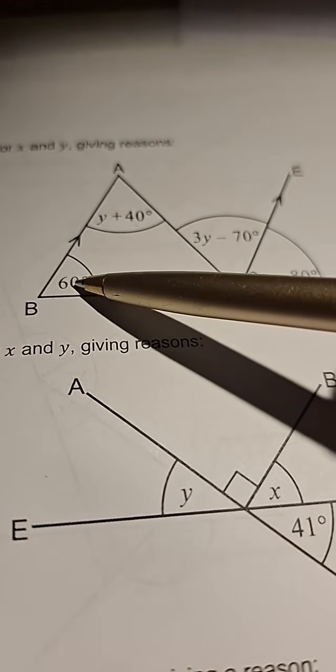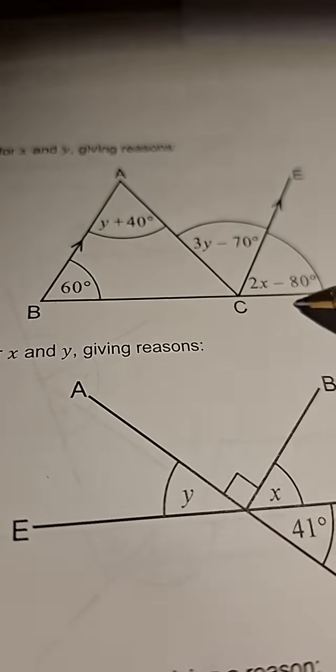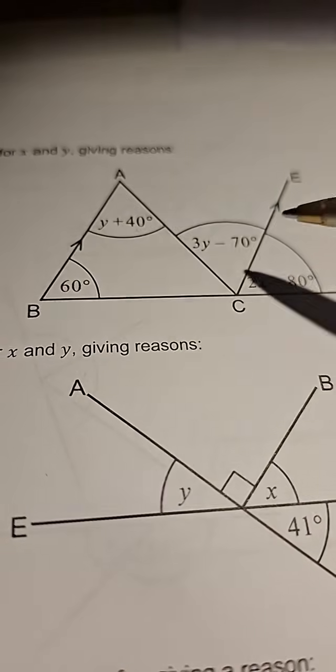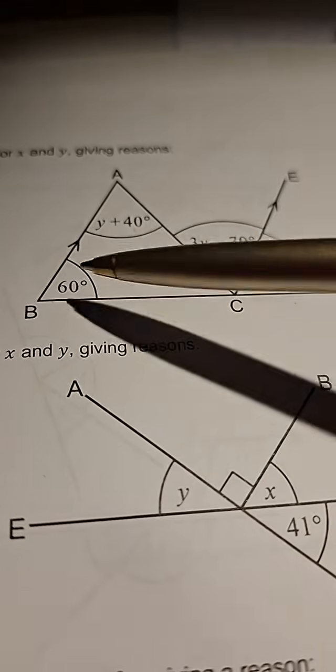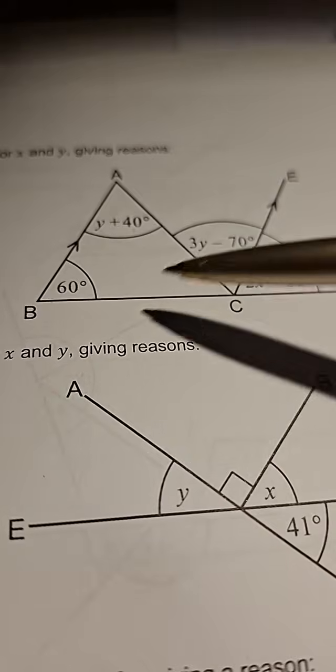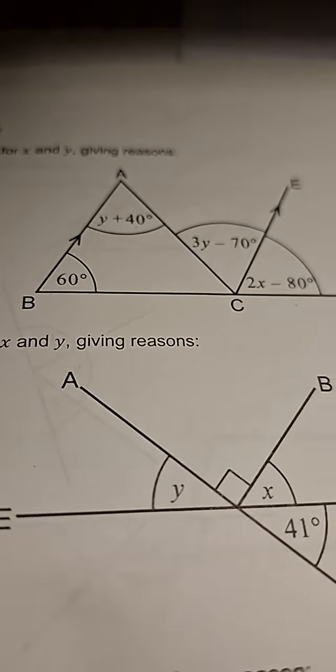Then I want you to look at this angle. Look at this one and look at that one. What relationship do you see between these two angles? These are parallel lines. And what relationship is there between 2x minus 80 and 60? What's the relationship, guys?